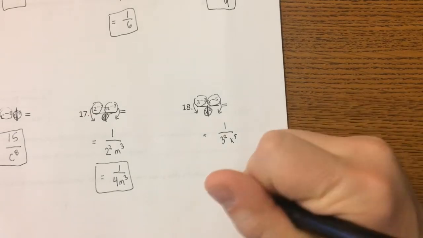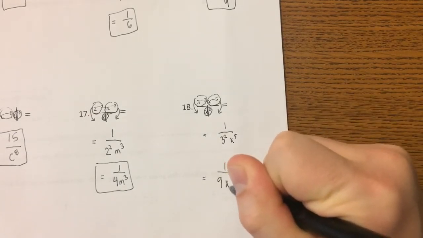So what's 3 squared? So 1 over 9x to the 5th.